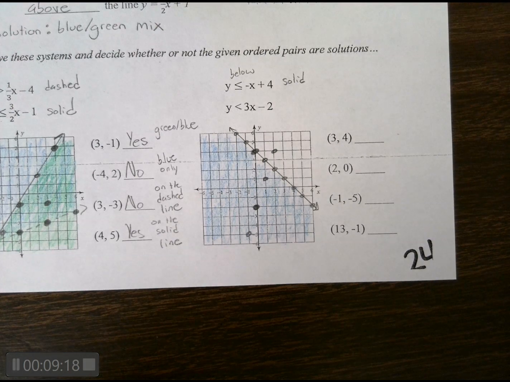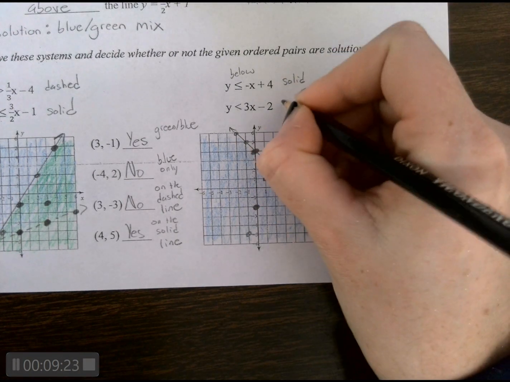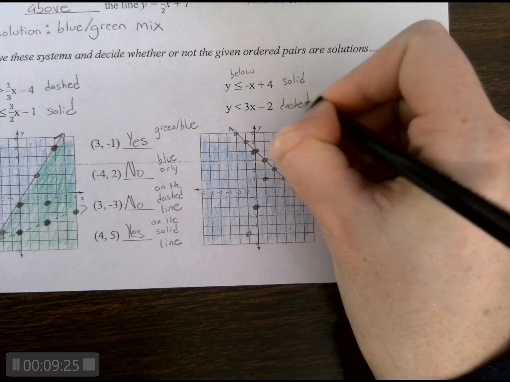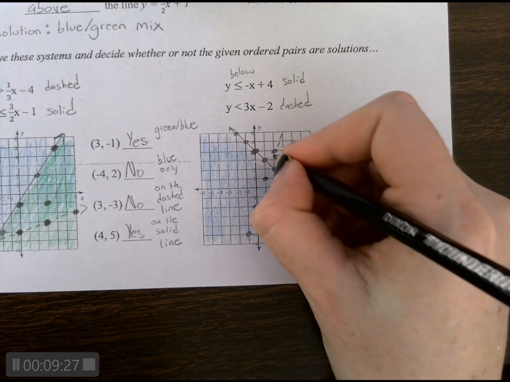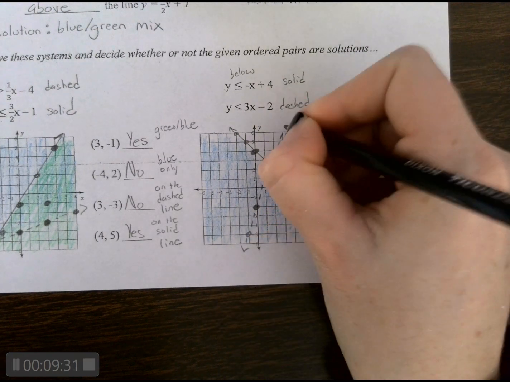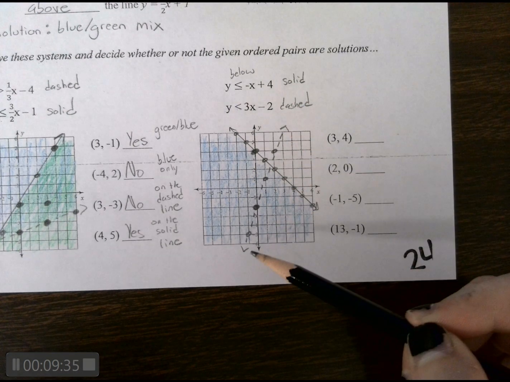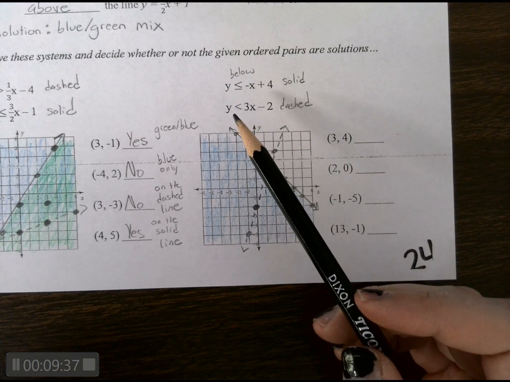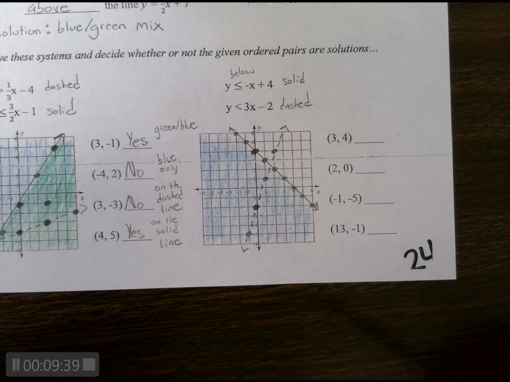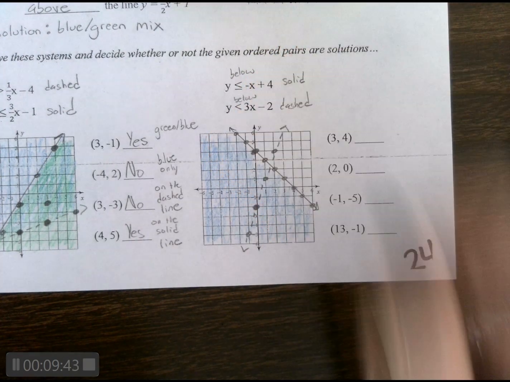Now, is this one going to be solid or dashed? This one's going to be dashed because there's not a solid line underneath. Okay, now just looking at this solid line, are we going to shade above or below? We are going to shade below.